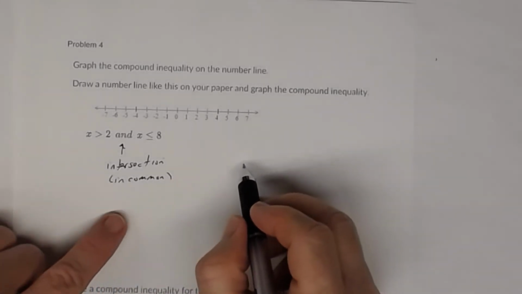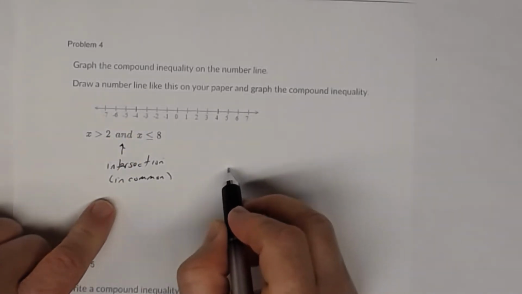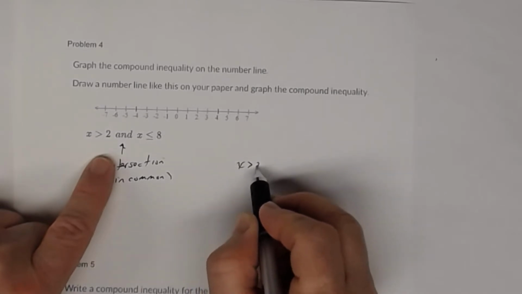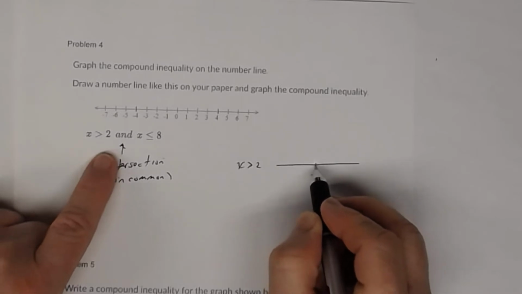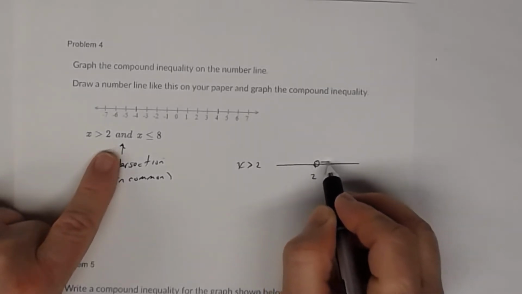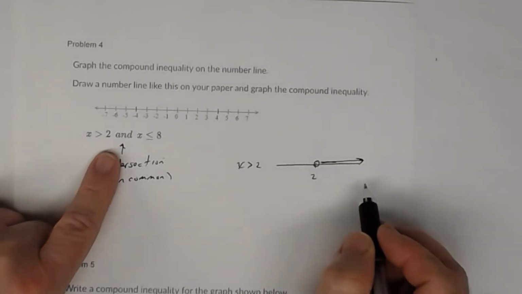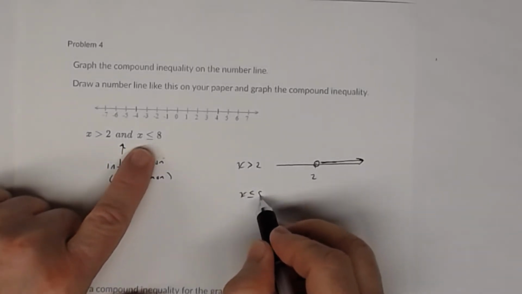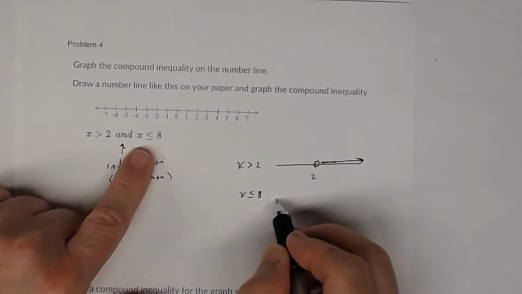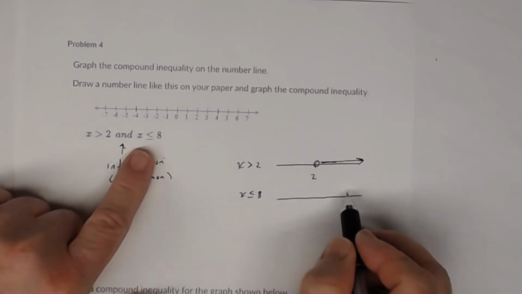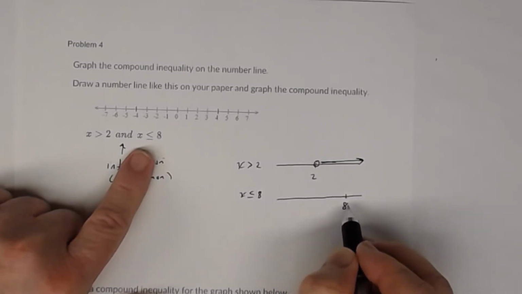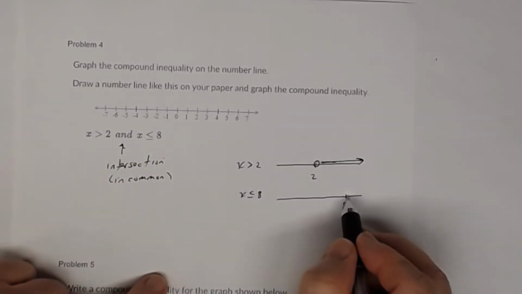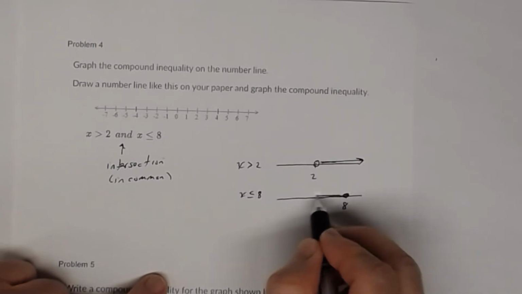All right, so the way you want to do that before you put this on the graph is this. So shade each one individually first. So here's x is greater than 2. So let's go ahead and put 2 here. There's no equal sign, so you're going to put an open circle, and you're going to shade in every real number to the right. Then we're going to graph x is less than or equal to 8. All right, and so make sure on the number line you put 8 in the correct relation to 2. So 8, remember, is greater than 2, so that's going to be to the right. And since there is an equal sign, you're going to put a closed circle going to the left.